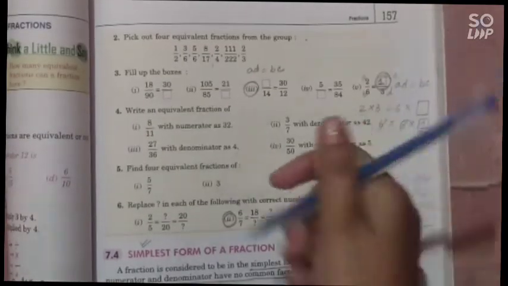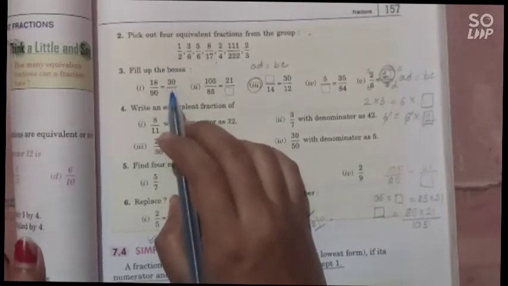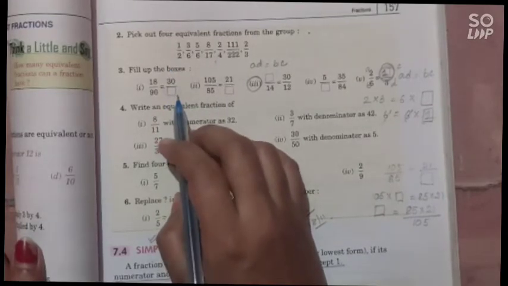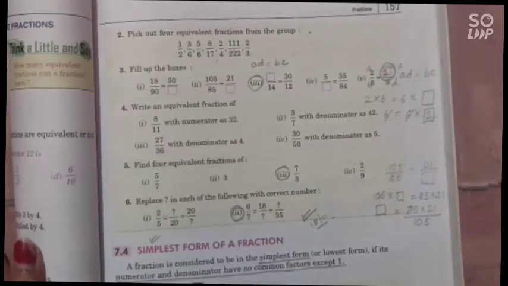Next, fill up the boxes. How can you find the missing number?